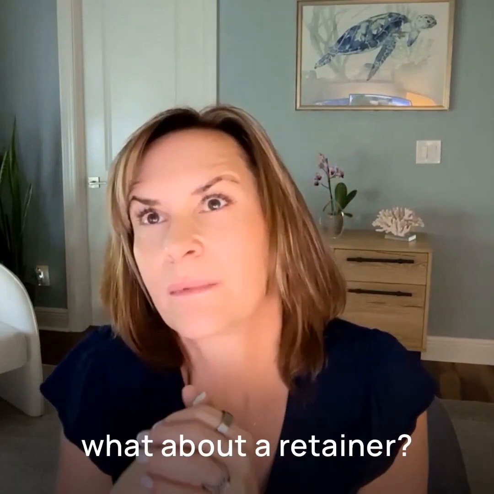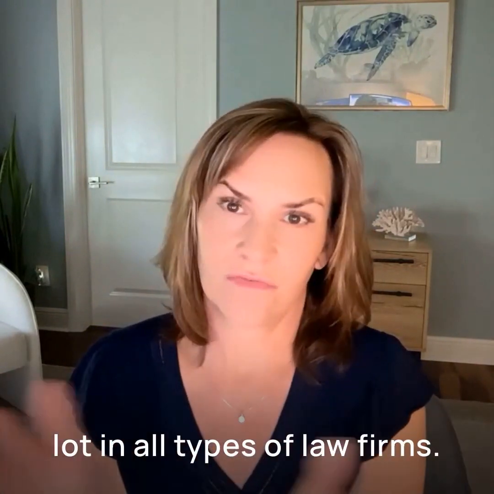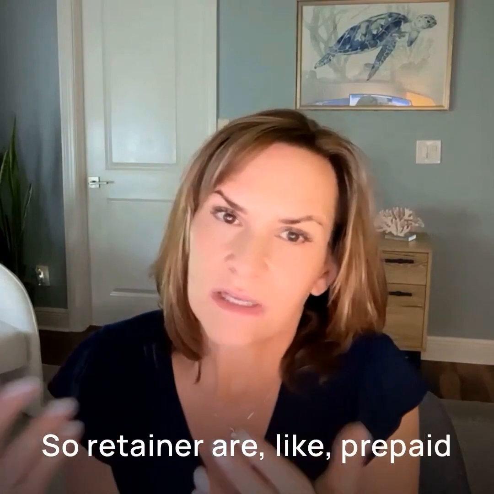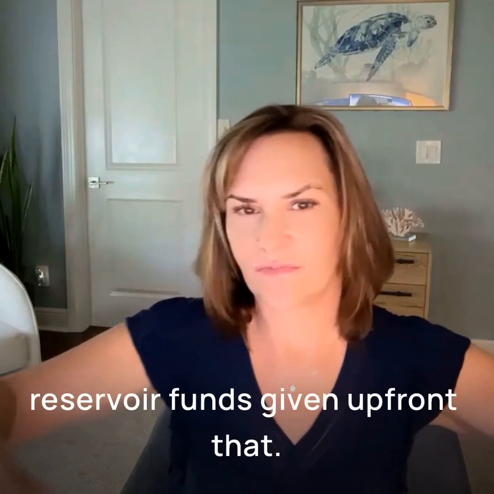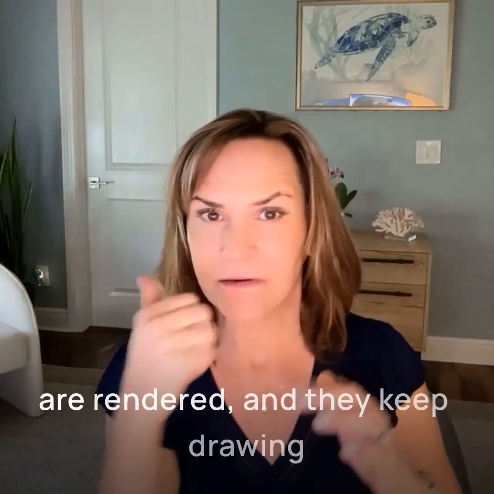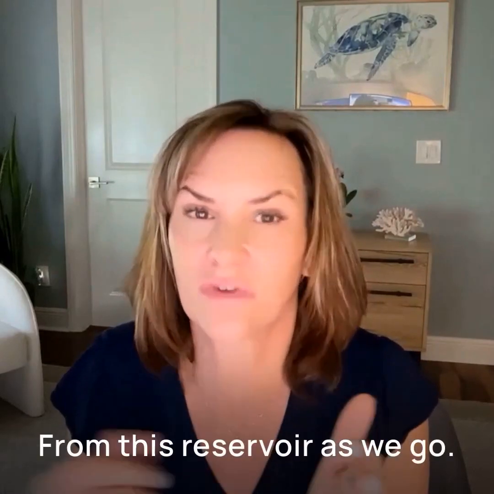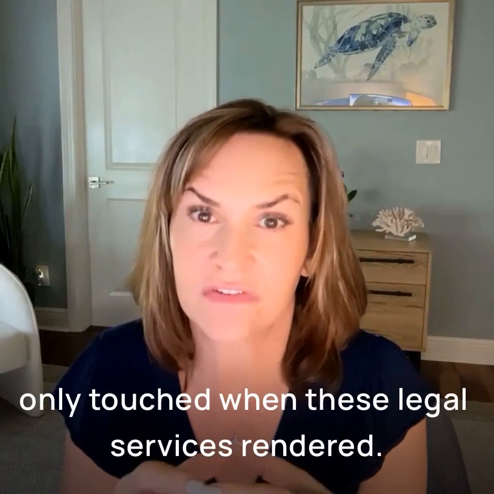So you may be wondering, what about a retainer? You'll hear that a lot in all types of law firms. Retainers are like a prepaid lifeline for legal services. Think of it as a reservoir of funds given up front, that upfront deposit. Then for the services that are rendered, they keep drawing from this reservoir as we go. It's stored in a trust account, and it's only touched when legal services are rendered.